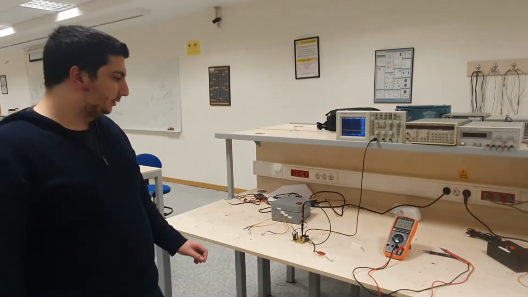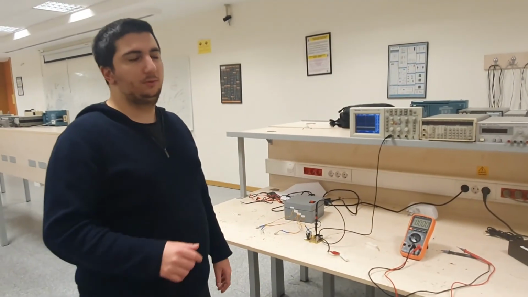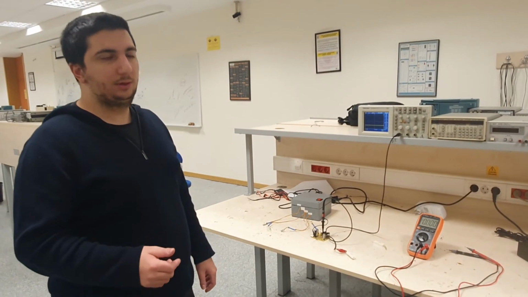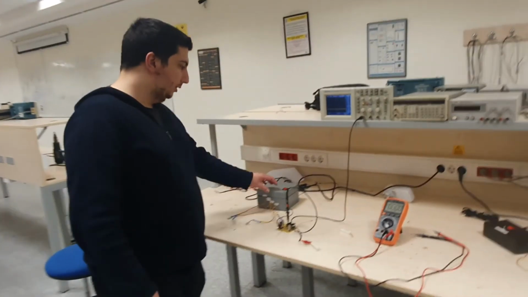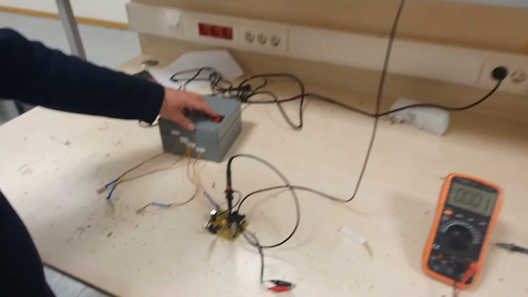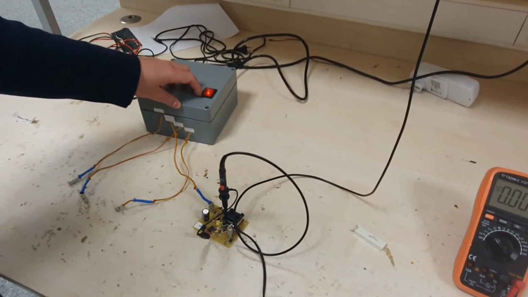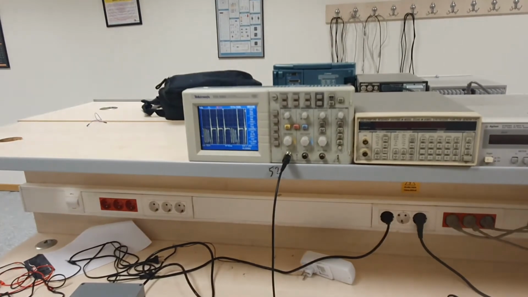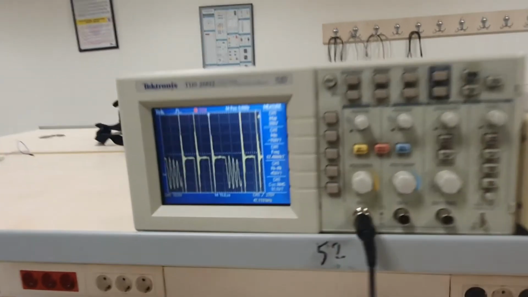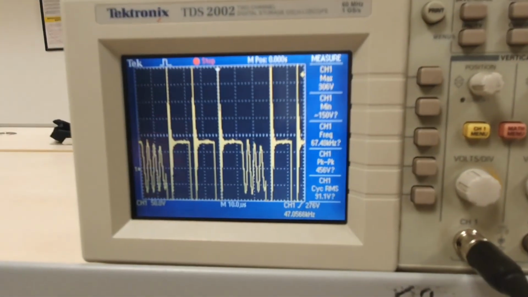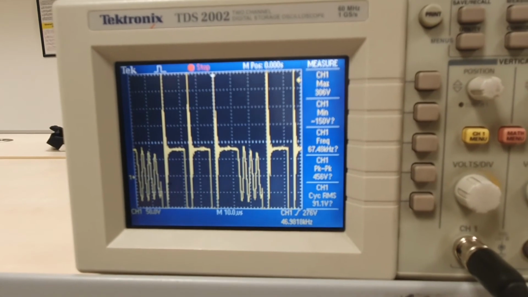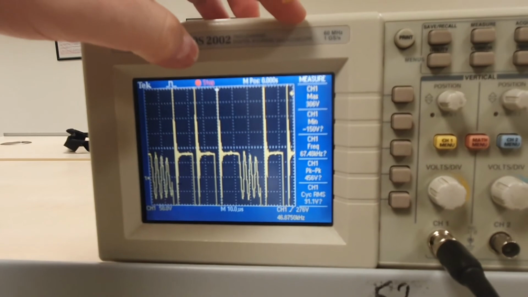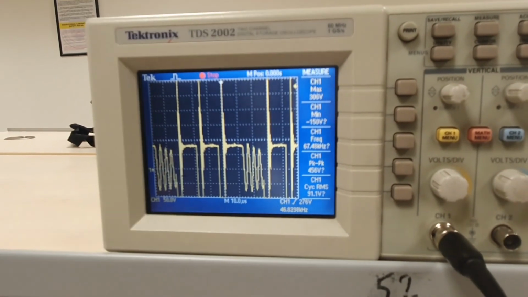Now I will measure the voltage between the drain and the source pins of the switch LNK. I'm turning on the AC supply and I just stop the scope screen, and I'm right now measuring the snubber voltage, which is around 300 volts.